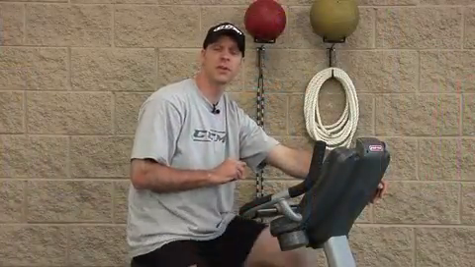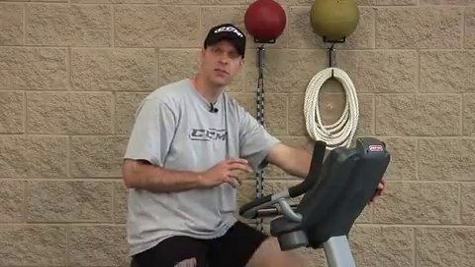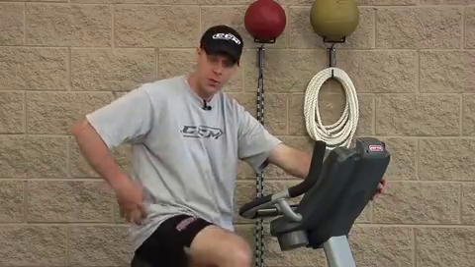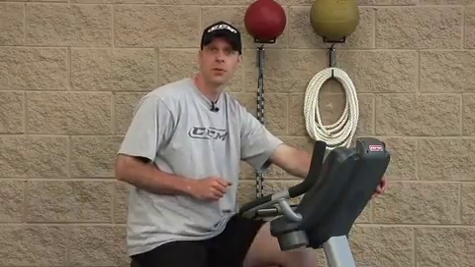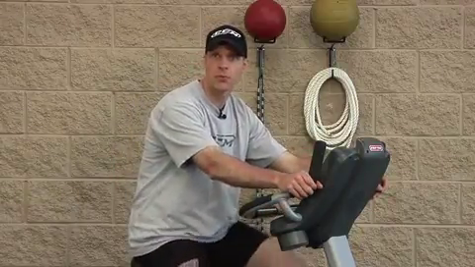A couple more things to consider with the bicycle. It is low impact training, so it takes the stress off of our lower back and our knees, and it also is great for rehabilitation in case a player gets an injury. So don't forget the bicycle in your form of training.